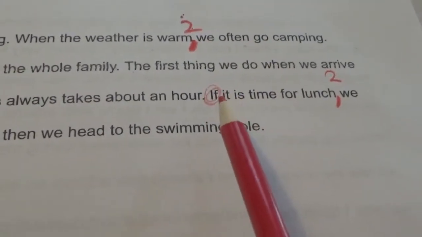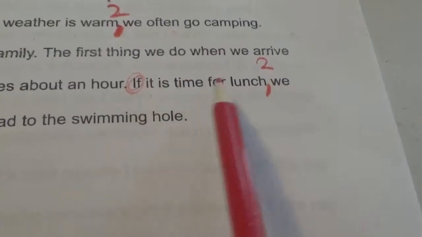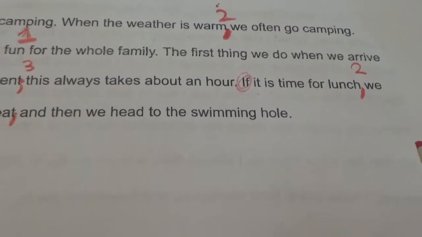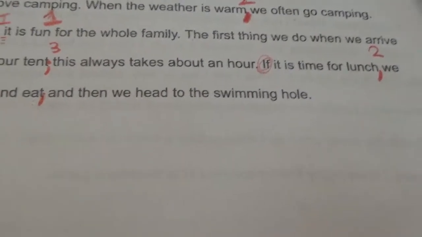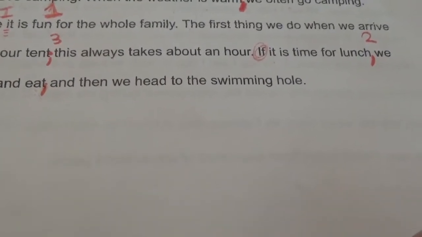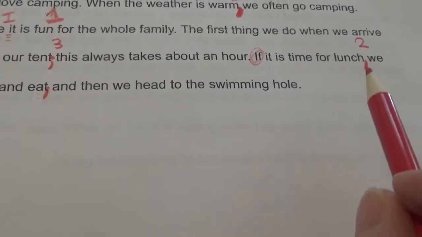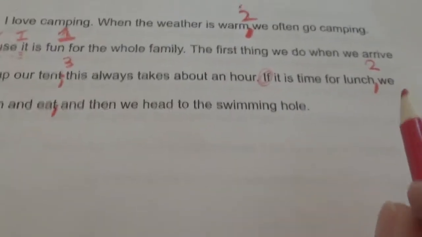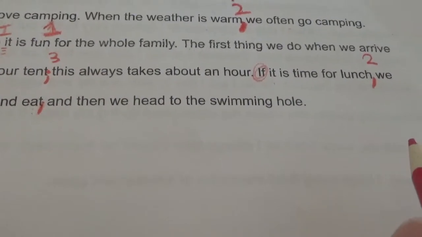So look at this sentence. If it is time for lunch, we sit down and eat, and then we head to the swimming hole. See if you can figure out what type of sentence this is. I just want you to think about that for a minute. If you need to, underline the dependent clauses twice and the independent clauses once and see if you can figure it out. You can pause it and we'll talk about that.